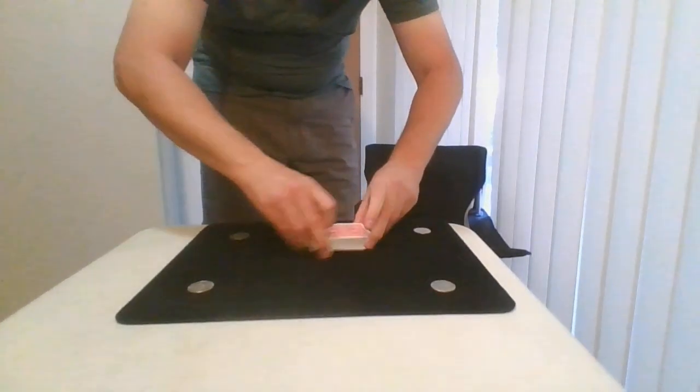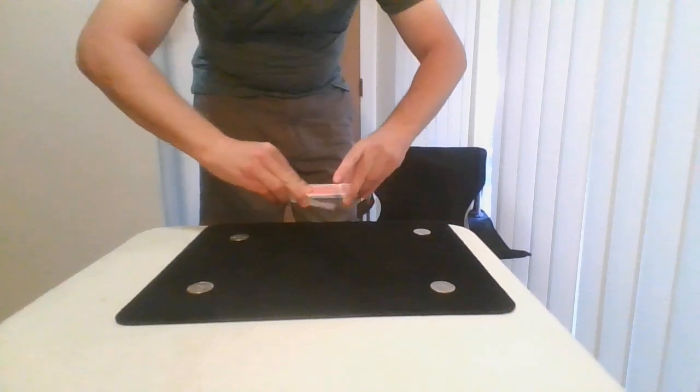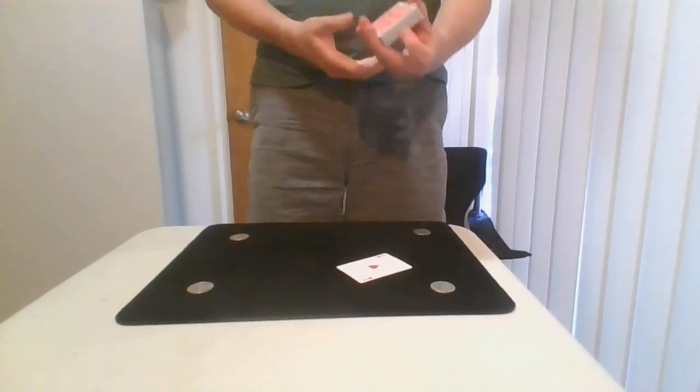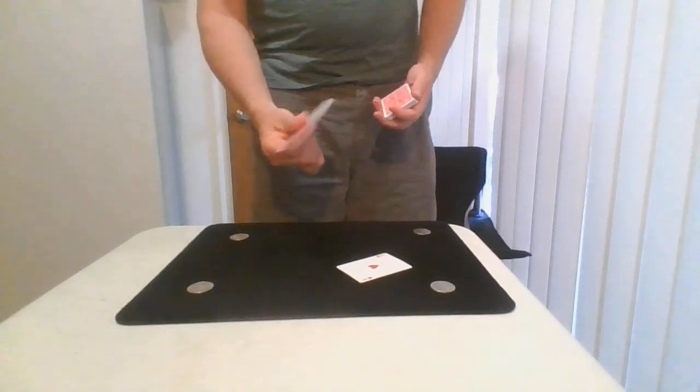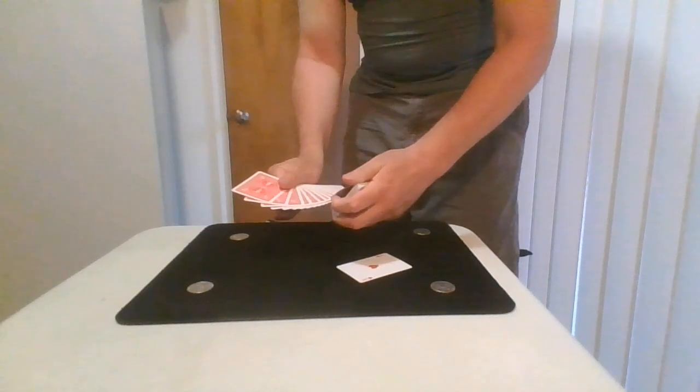See if I can find the first ace. Just like that. First ace. Okay, give it a snap. And we find the second ace. Just like that. Magically appears.